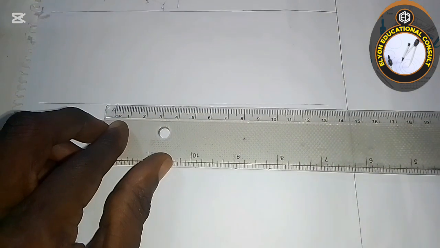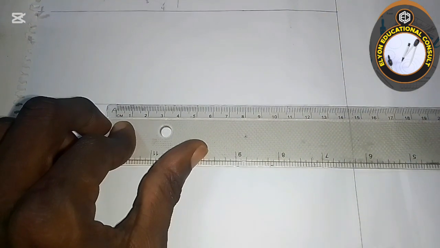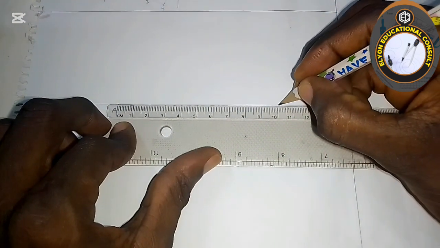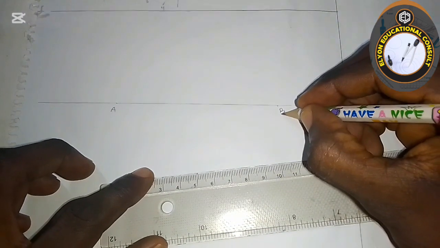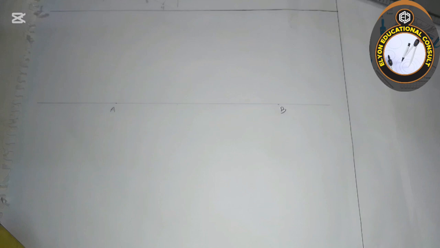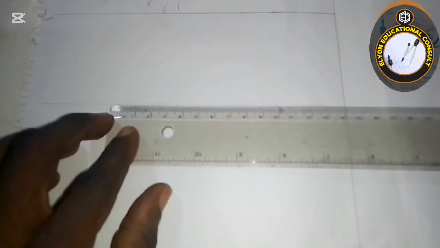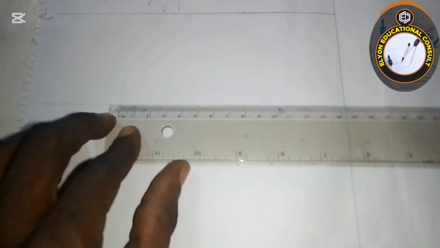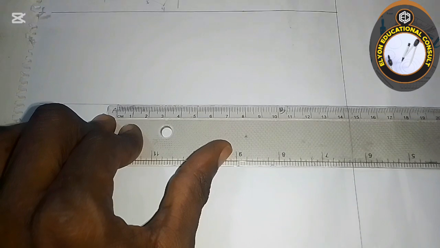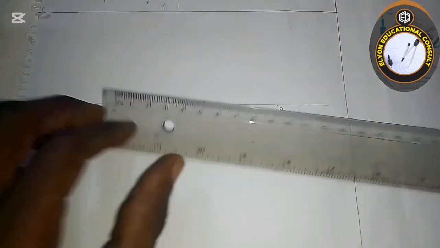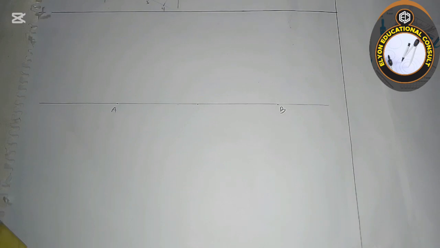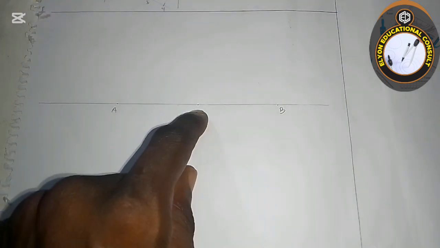The major axis we are told is 100. So we have 100. So this is my B. Then we'll get the center. The minor axis will be centralized, which is 50 this way. Okay, so I can have that. So we have this now.